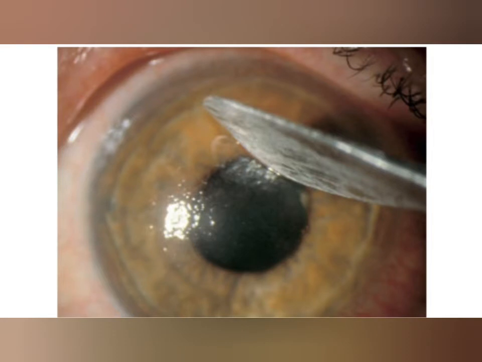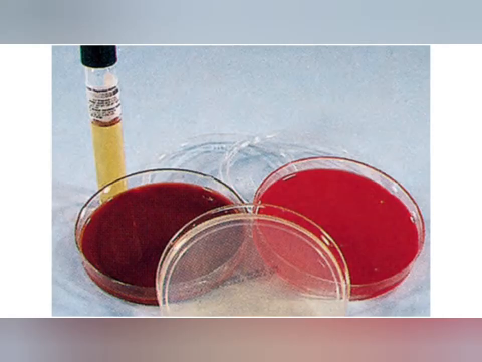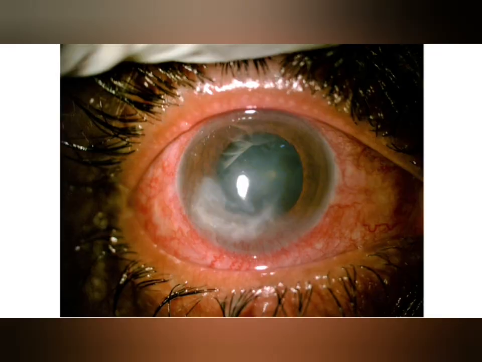This is how corneal scraping is done to take the sample for gram staining. These are the cultures where the samples will be given to see the growth. And in this picture also you can see the infiltration and chemosis.